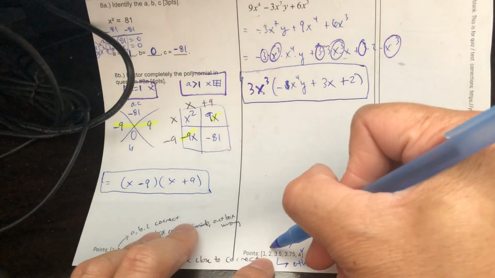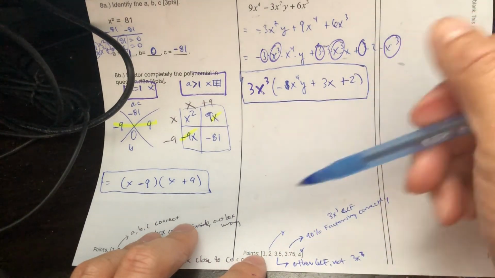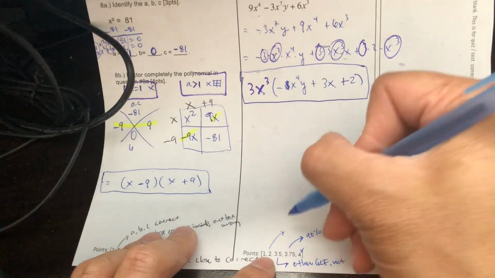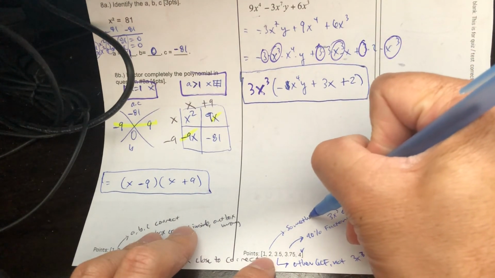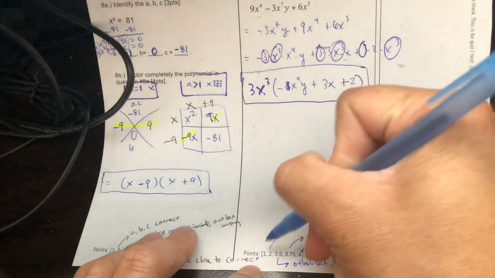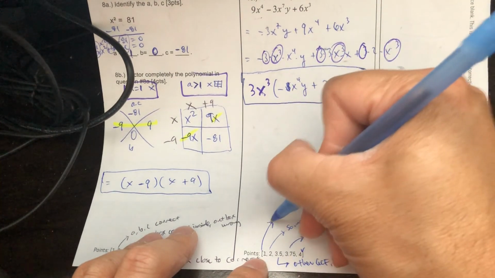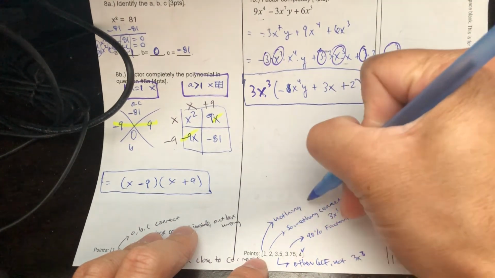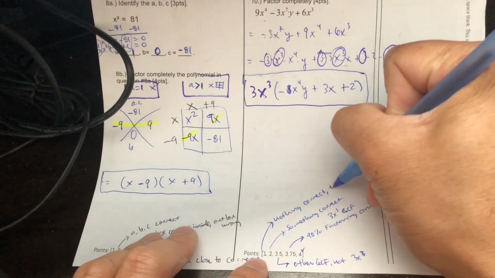2 points. Recognize this problem, you didn't have to use Xbox. Maybe you got 2 points or something correct. And then 1 point is nothing correct, but you tried.